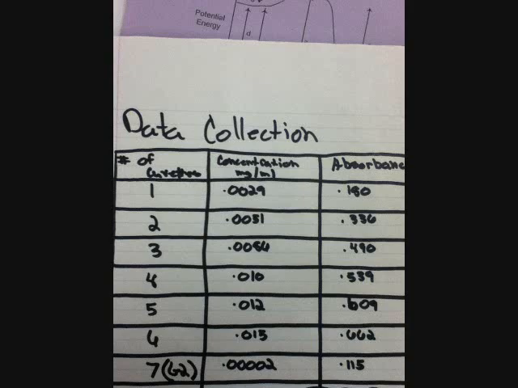This is our data table showing the concentration and absorbance of our samples of the Blue No. 1 dye that we used and the real Gatorade that we used. As you can see, the absorbance and the concentration of the blue Gatorade compared to the Blue No. 1 dye samples were not even close, and we will explain that in our conclusion.